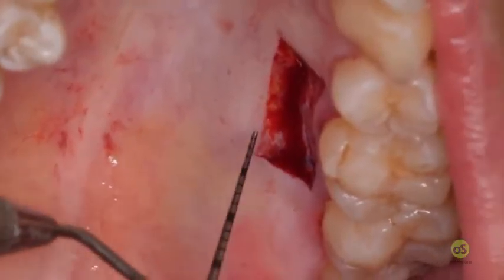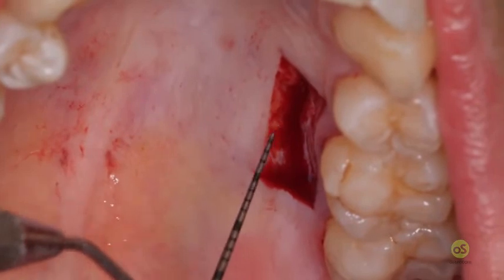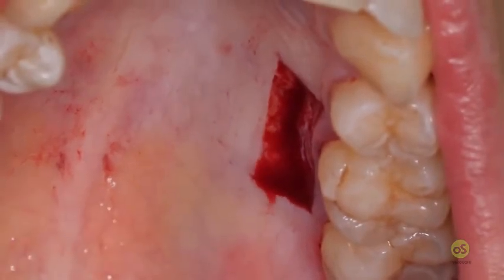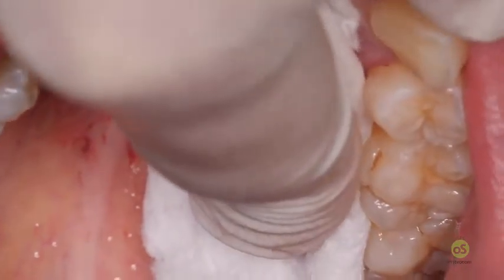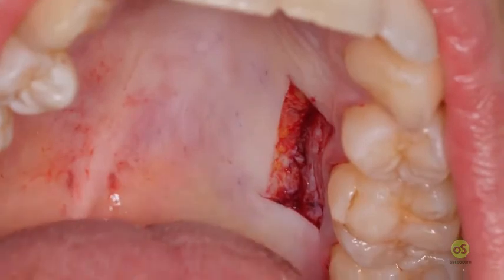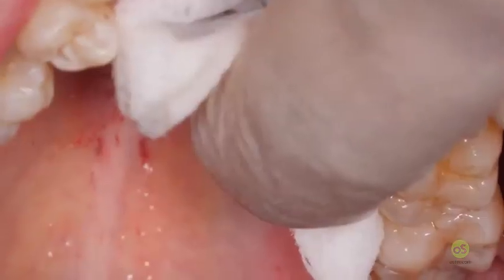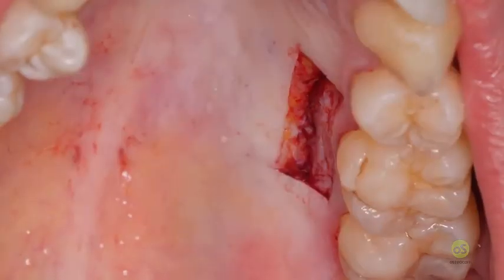Okay, now it's time to go to the palate. You see here there's the fatty glandular tissue that we left into the palate, and this is very, very important to reduce the pain for the patient. As much as you leave into the palate, the less is the pain for our patient. We apply some collagen sponge to this area.